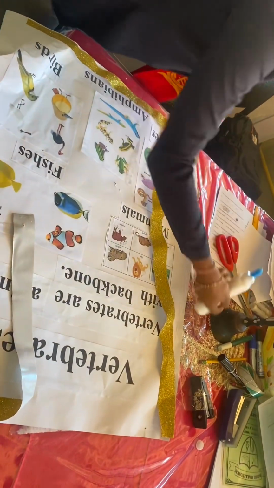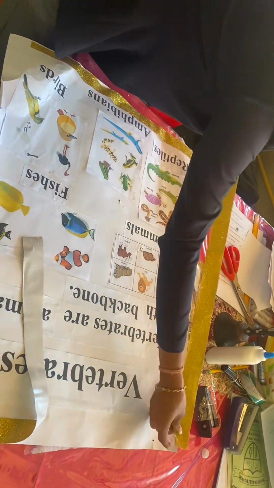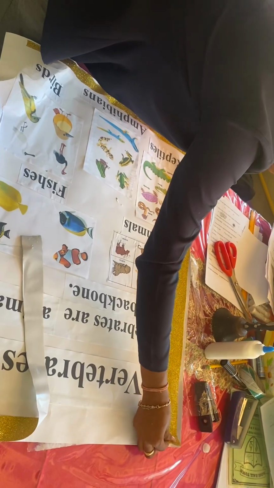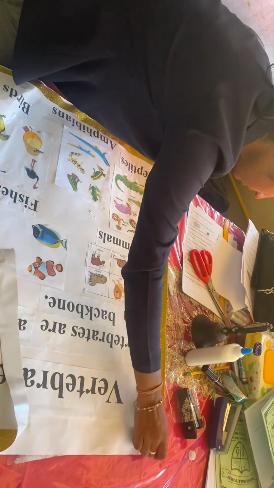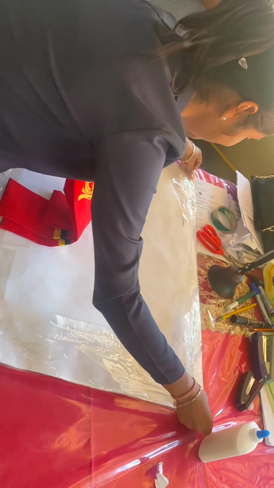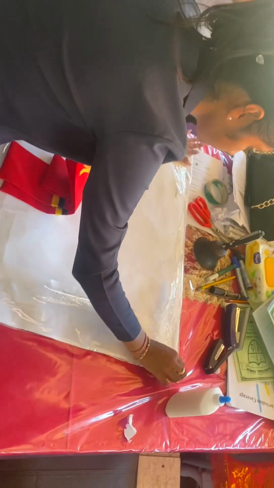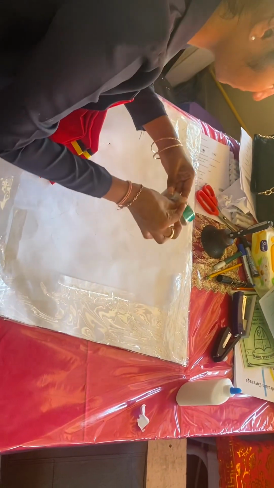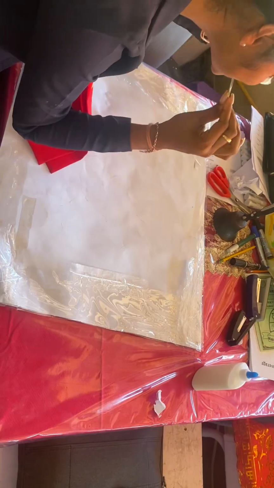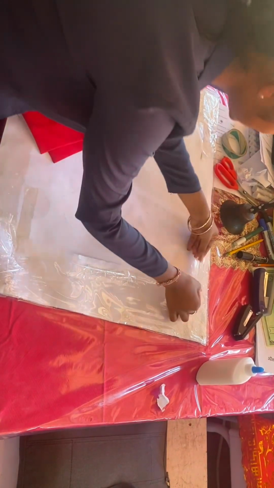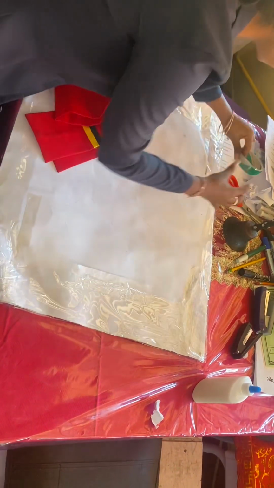For the writing on the chart, I did not use the marker. I actually typed it, printed it, and set the font and the size that I wanted to suit my chart. After printing it out, I cut it and set it on the chart so it will look better than writing with a marker and way neater. Alright?